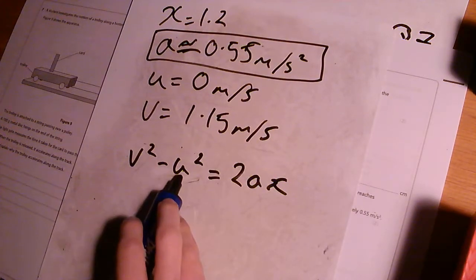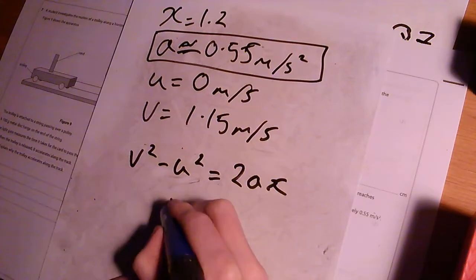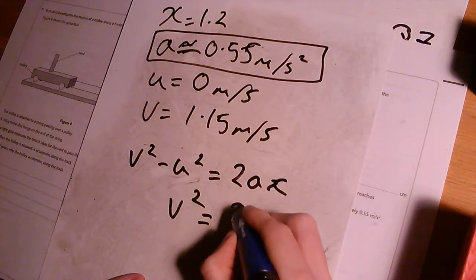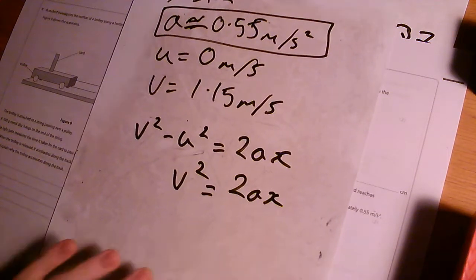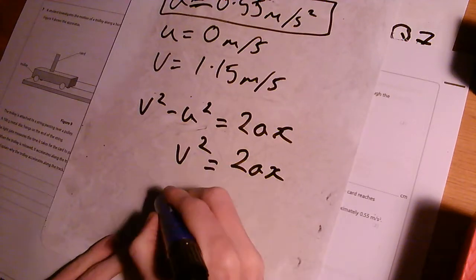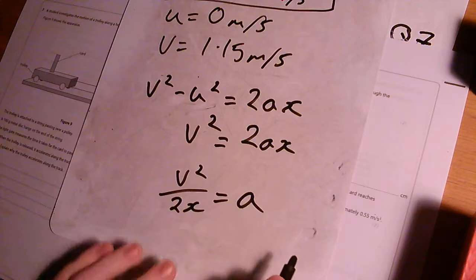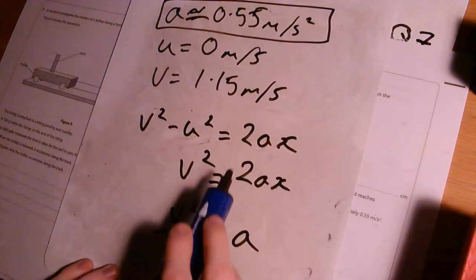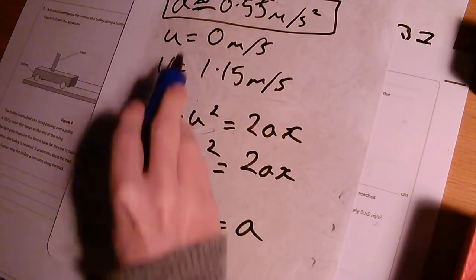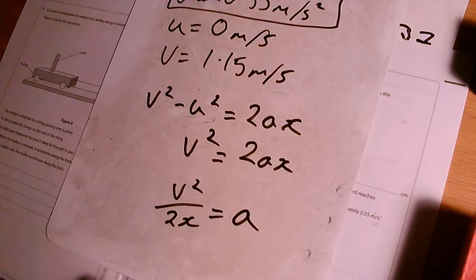Of course we can ignore the u because the u is 0. So you could then rearrange this. So in this case we've got v squared is equal to 2ax, of course. You're trying to find what a is, so we just divide both sides by 2x. v squared over 2x is equal to a. If you shove the numbers in, so 1.15 squared divided by 2 times 1.2, that will give you a number that is similar to 0.55, and therefore you've proven it.